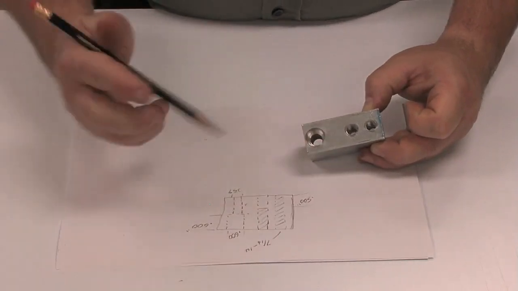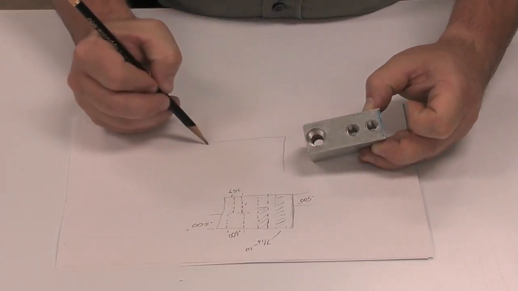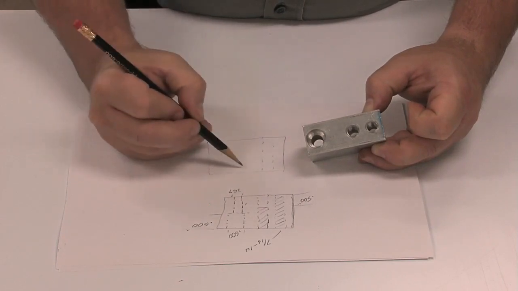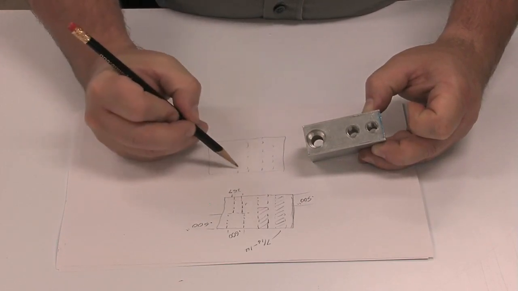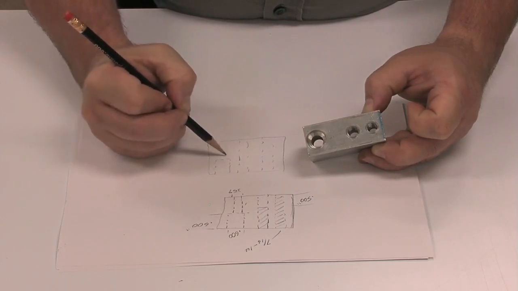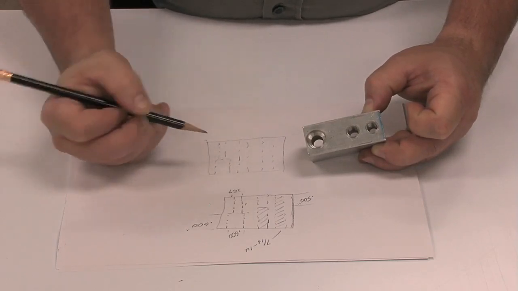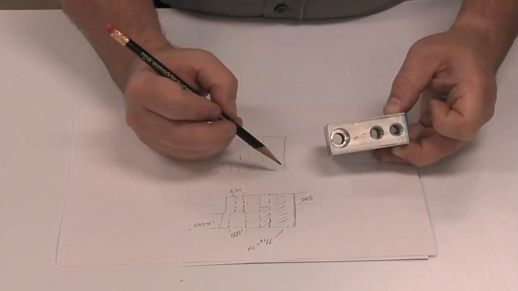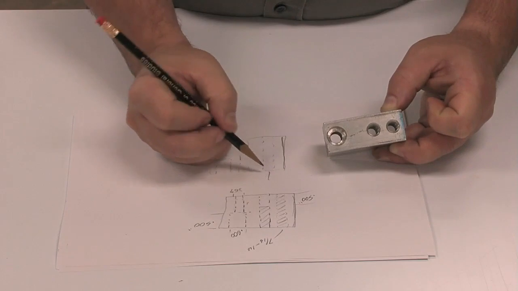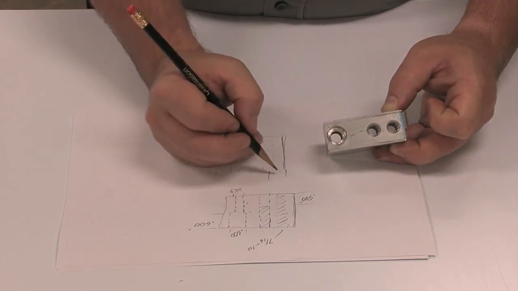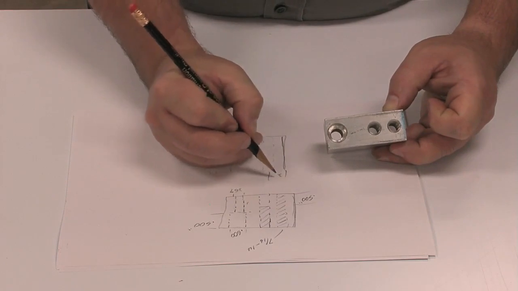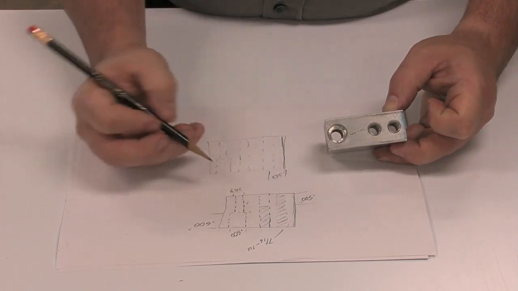I might want to make a second drawing. Indicate my holes as hidden lines. And then do my linear measurements from this edge. So first line to center line is 352 thousandths.